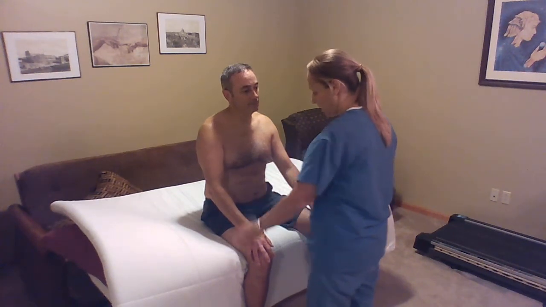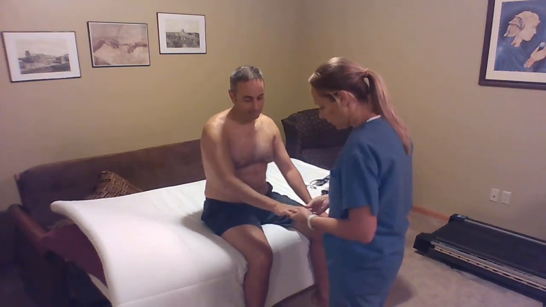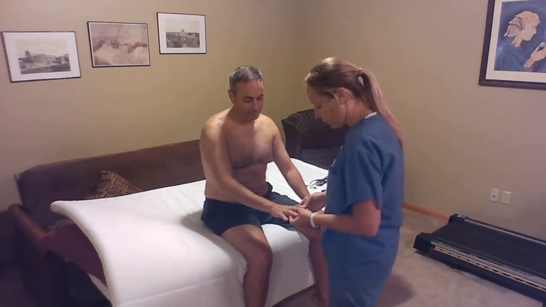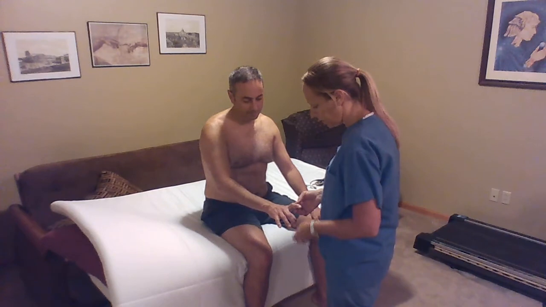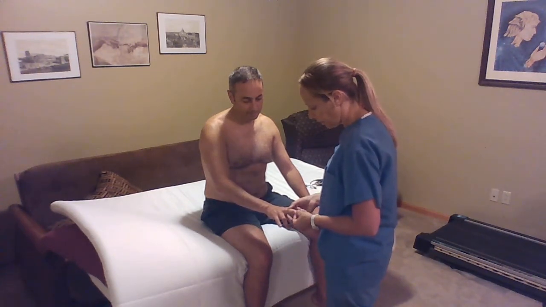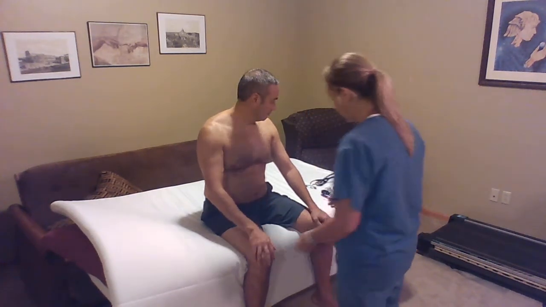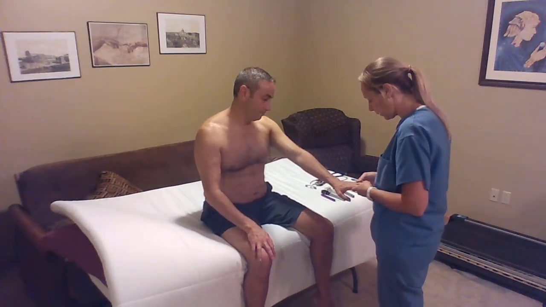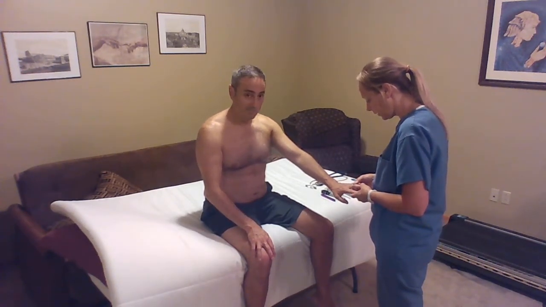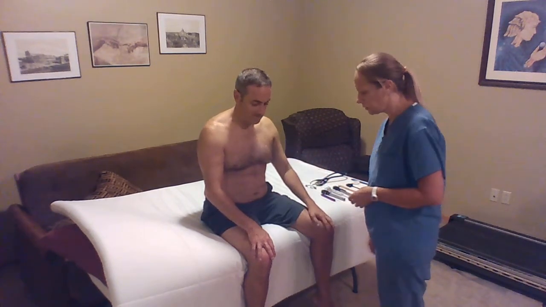bilateral. I'm going to look at your hands and your fingernails, noting there's no cracking or chipping of your nails or clubbing of your nails. I'm going to check capillary refill. That's less than 3 seconds on both hands here. Again, no cracking, chipping, peeling, breaking, or clubbing of these nails. And cap refill is good there too.